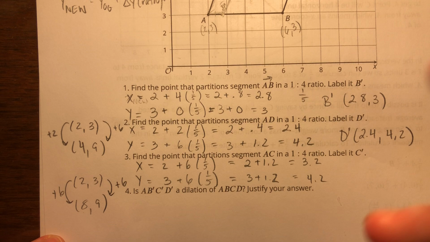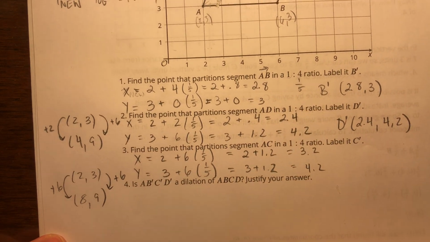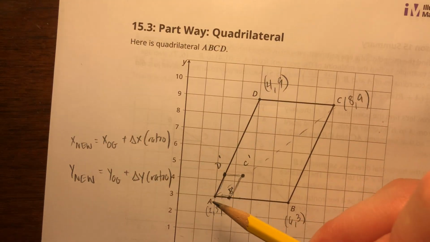Well, when we actually construct a dilation, we make lines of projection to every vertex from the center. So here we can see that A is the center.